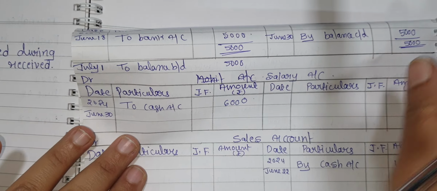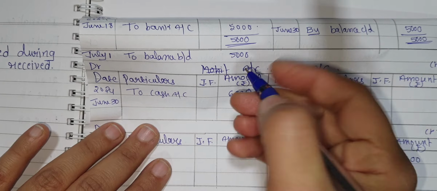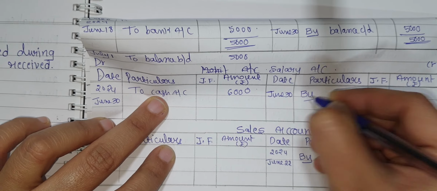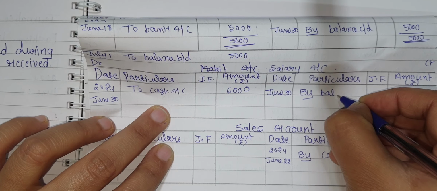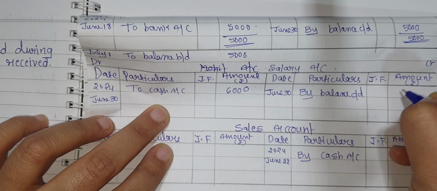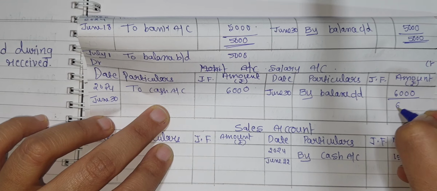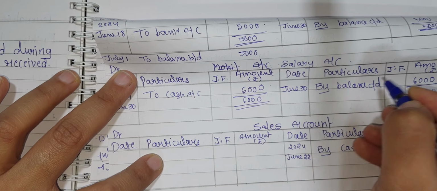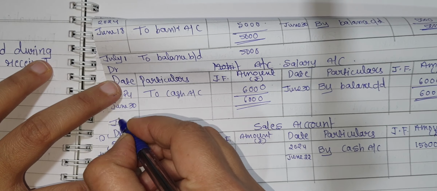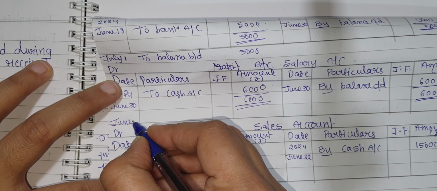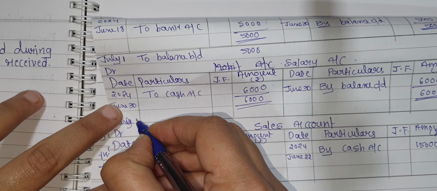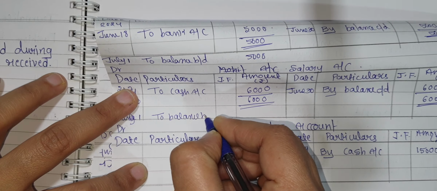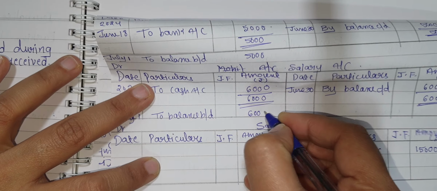And next one, see, the salary account. Here also on June 30th there is no balance on the credit side, so we have to close down, that is by balance carried on, that is rupees 6,000. Close the account and write exactly on the opposite side of balance carried on, that is July 1st, the opening balance, to balance brought down, that is rupees 6,000.